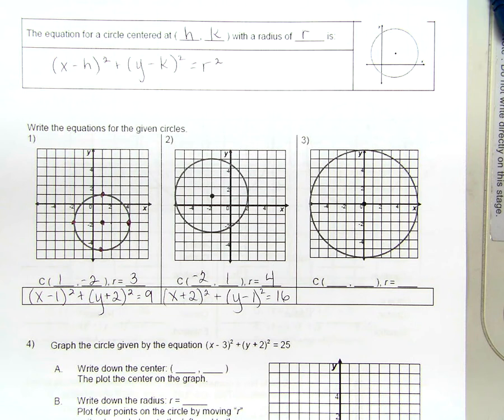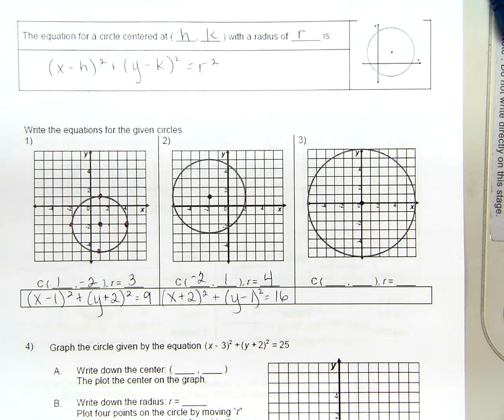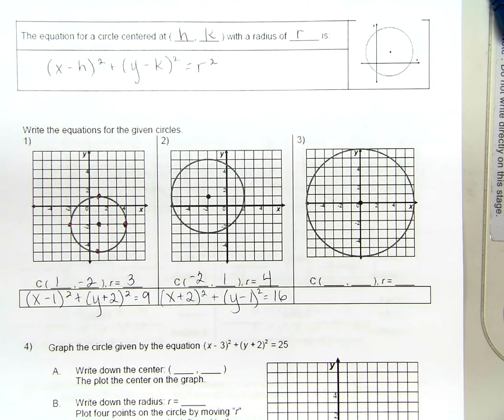Comments? Say it again. Keep forgetting to put the square. I do that sometimes too. If we don't put the square, it's a different shape. Okay? Any other questions or comments? What would it be if I didn't put the square? We'll get there. I don't want to spoil it.